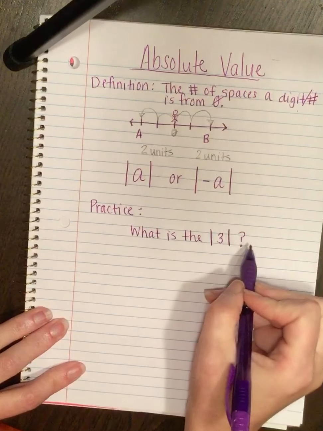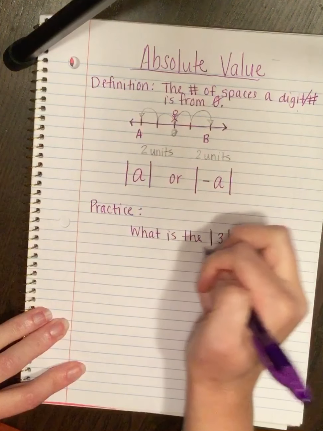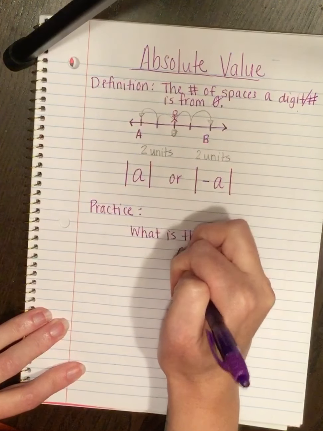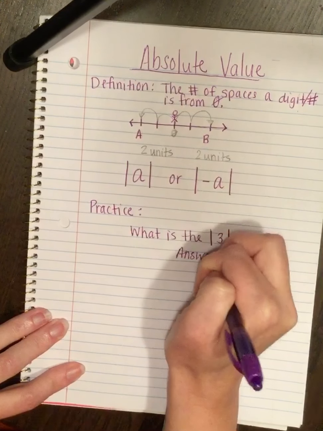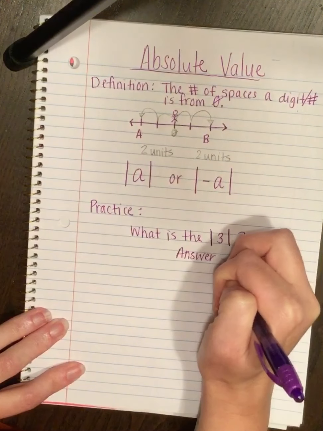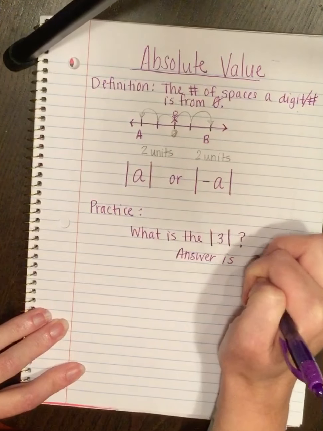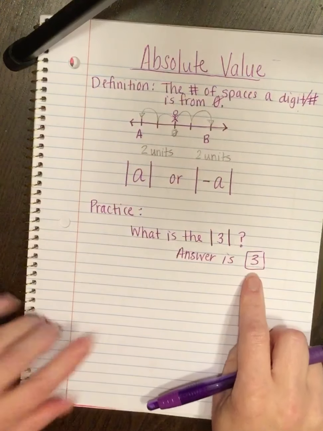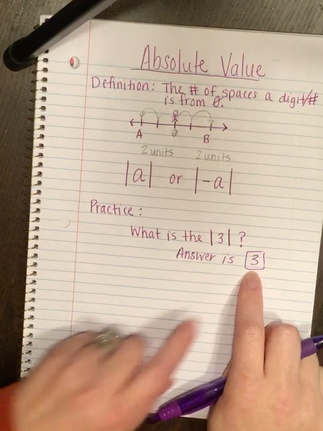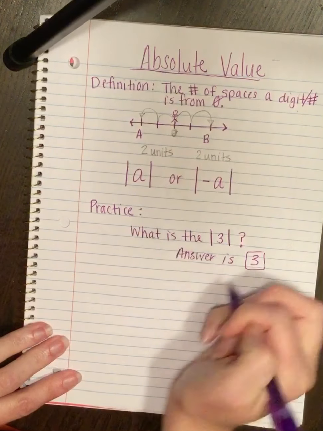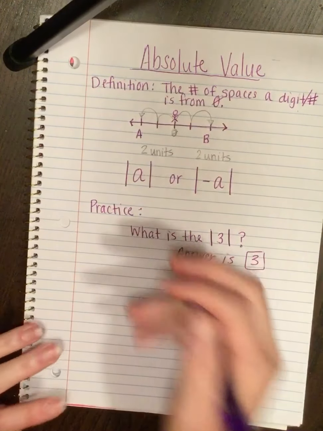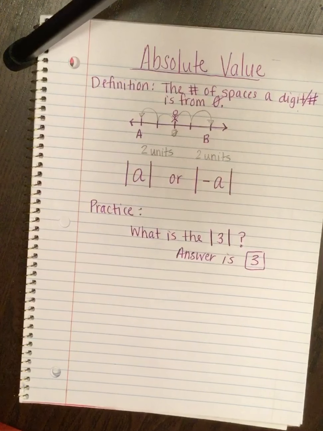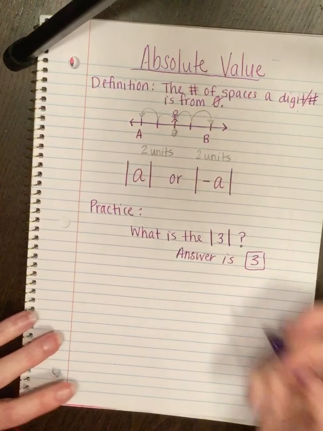So what is the absolute value of 3? The answer is 3. So 3 spaces away from 0. Now, I told you that absolute value can never be negative because you can't be negative spaces away from 0. Either you're 3 spaces or you're not 3 spaces.